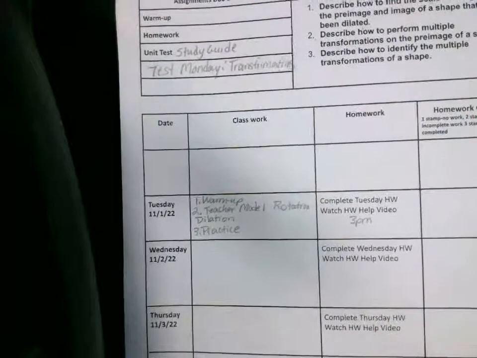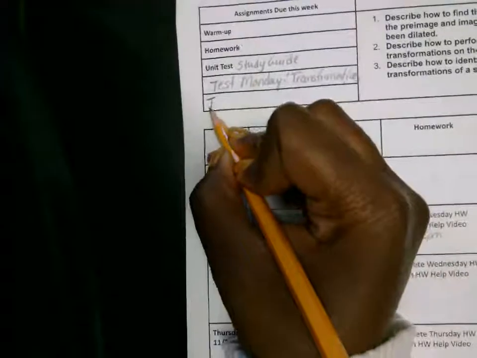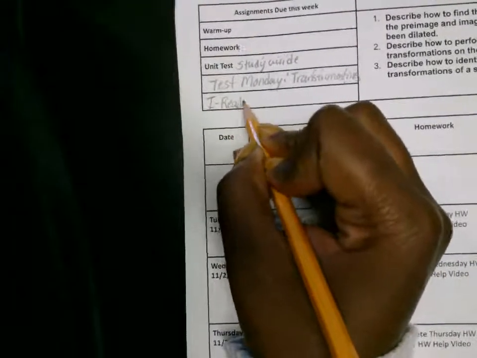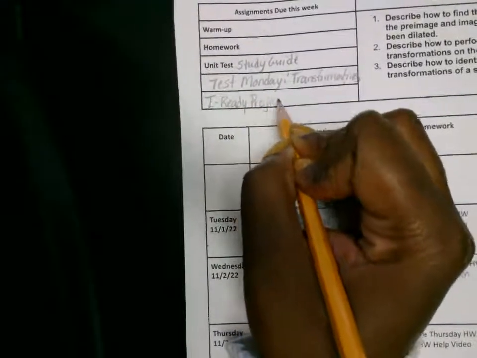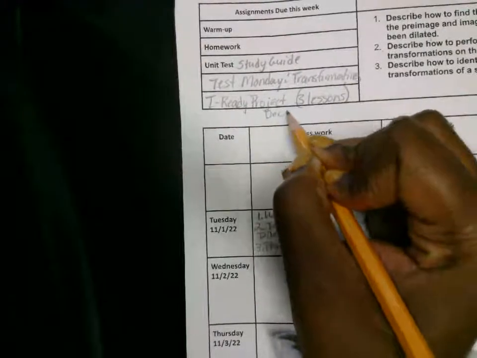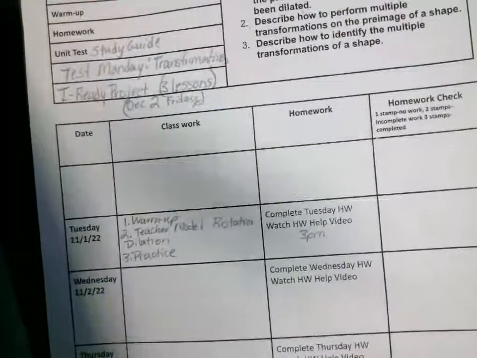We start our iReady. I want to make sure I put this up here. We start a new iReady project. It's 3 lessons. Don't forget, it's 3 lessons. And this project is due December the 2nd. That's on a Friday. Okay, if you forget, those dates are on Canvas. I'm going to pause for the calls to give you a chance to write that down. All right, let's write our homework down in our planner, and then we'll go over the warm-up.